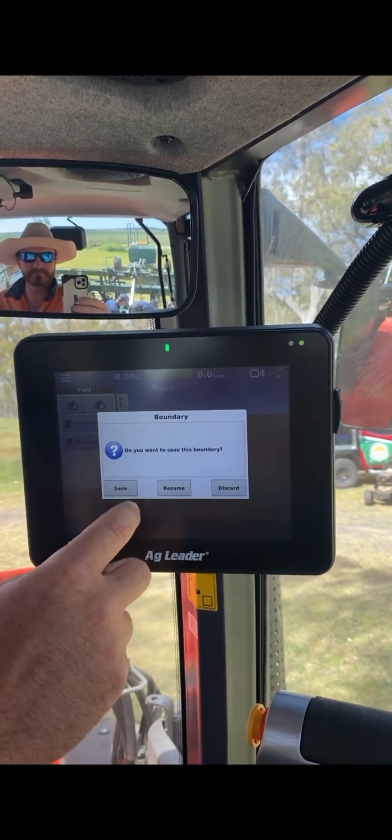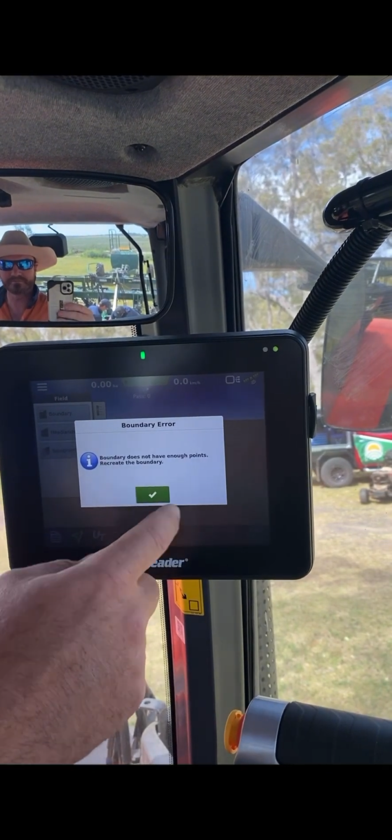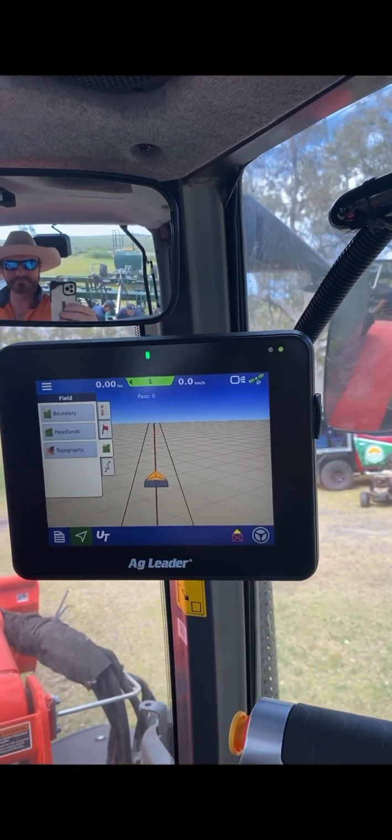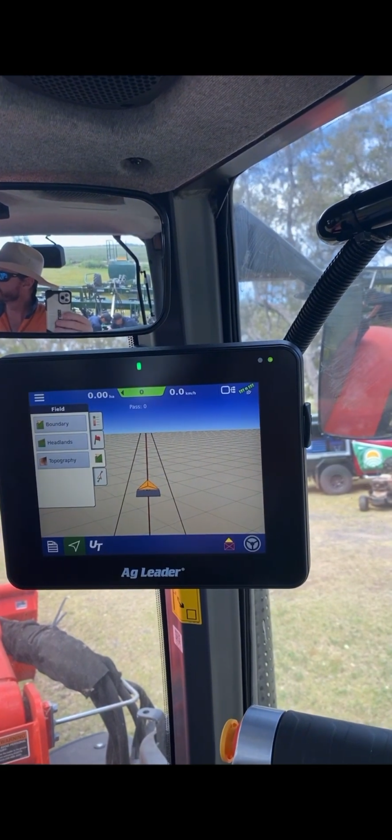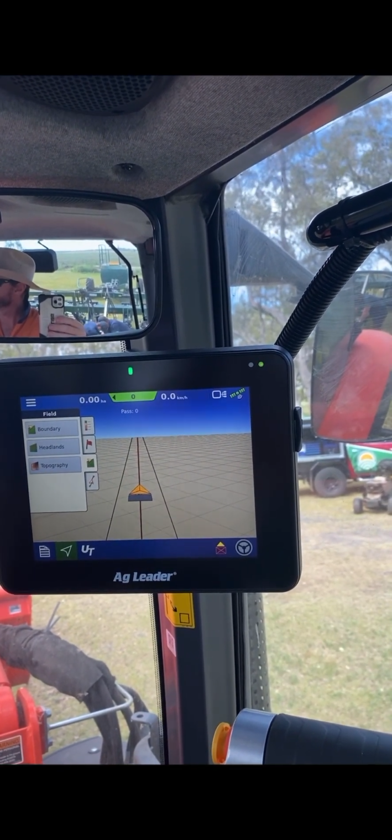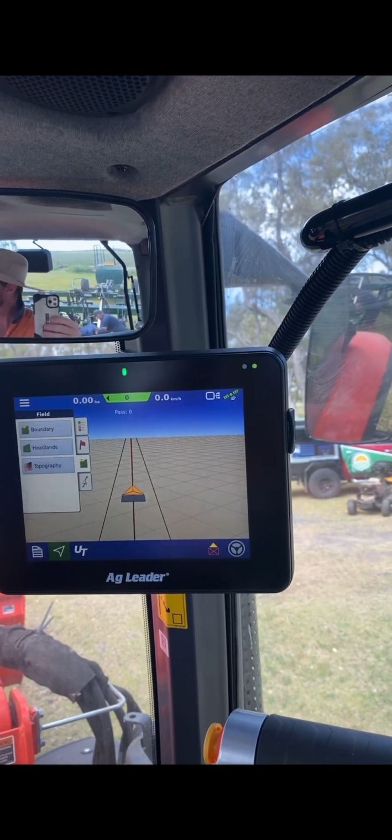Do you want to save this boundary? Yes. And then you don't name them, because when you at the start selected field 1, it's already saved to that. So that's essentially that.